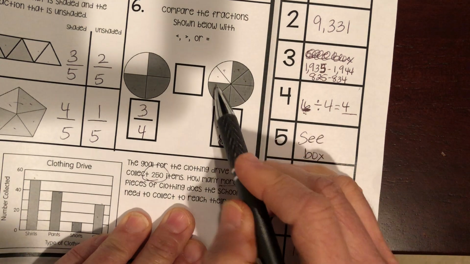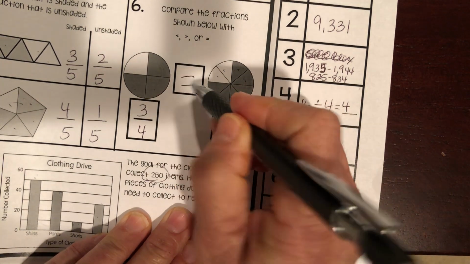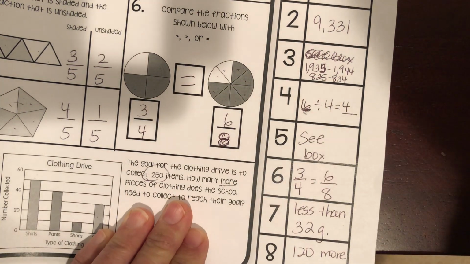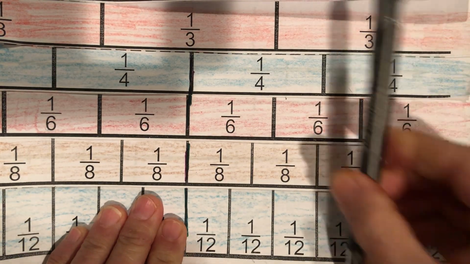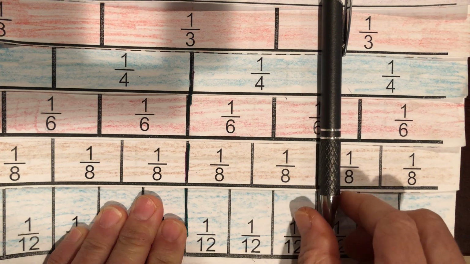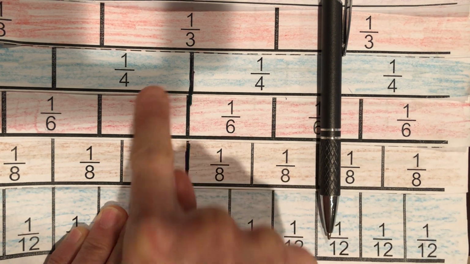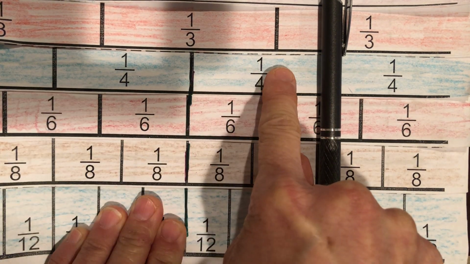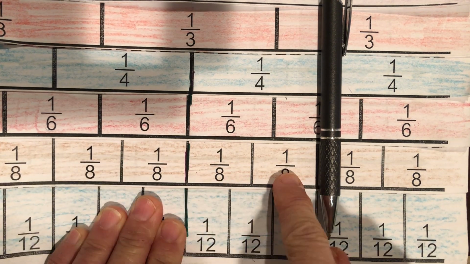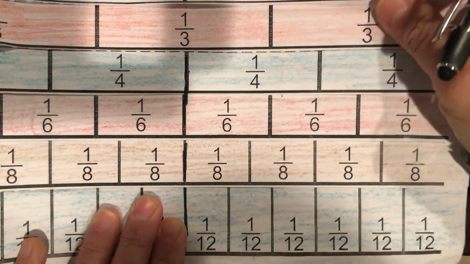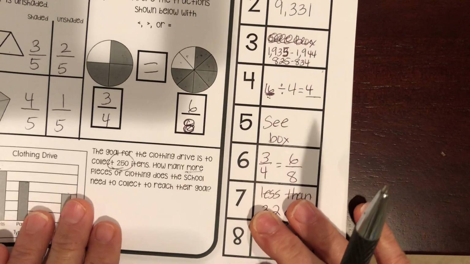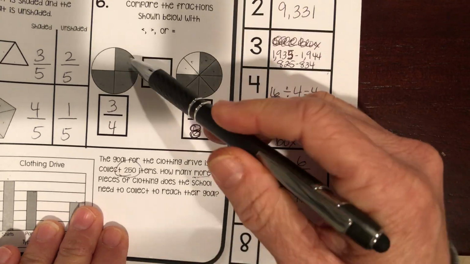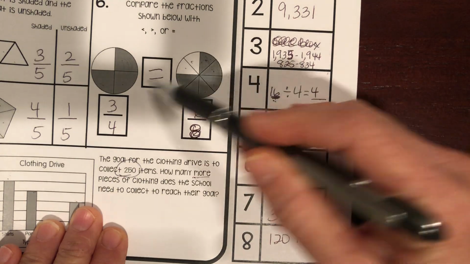So you can see that they have the same amount shaded, and if you look at your fraction flip book here, 3/4 is the same as 6/8. Okay, so if you have 3 out of 4, you're going to have the same exact amount as if you have 6 out of 8. So those should be equal, and you can see that by looking at them. If you're talking about how much of a pizza you ate, you ate the same amount, okay?